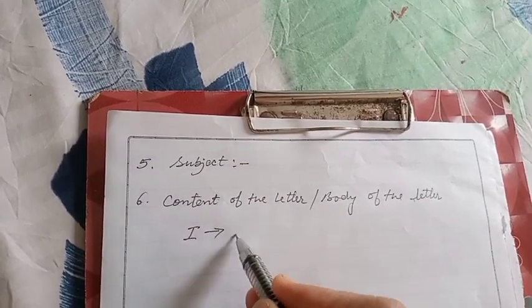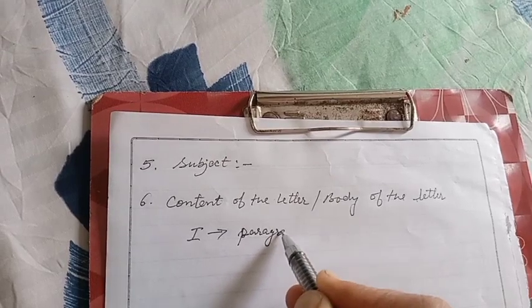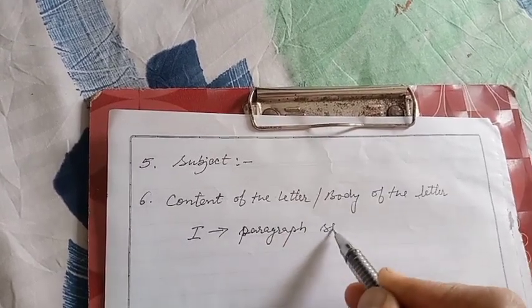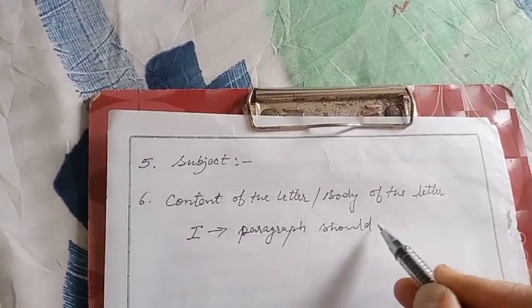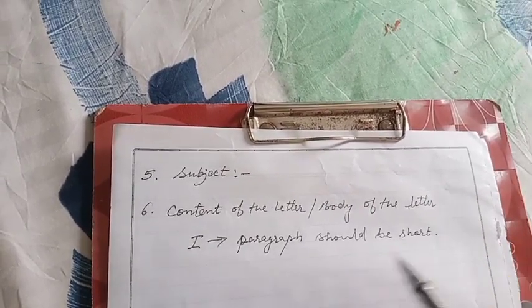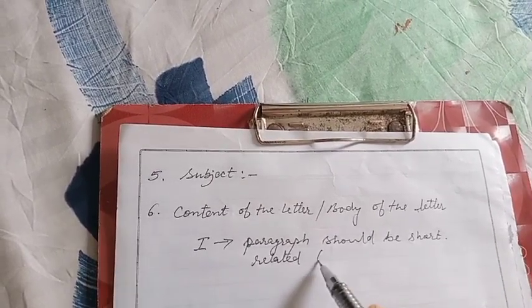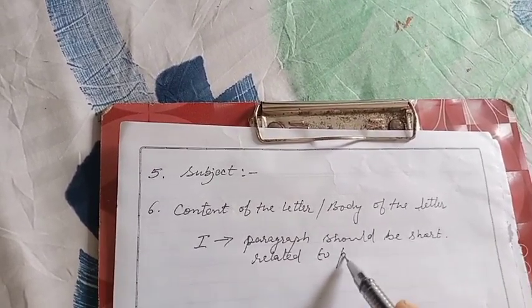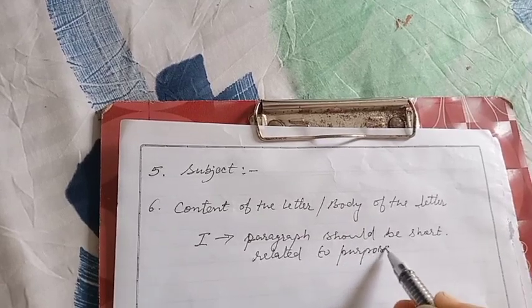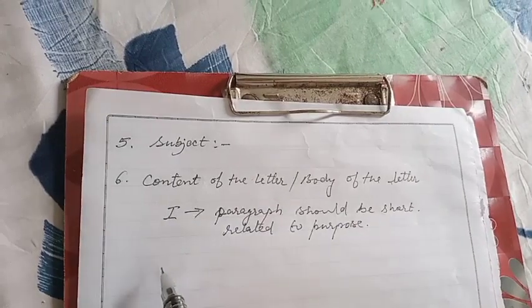The first paragraph should be short. It is related to the purpose. Why are we writing a letter? What is the purpose of writing a letter?